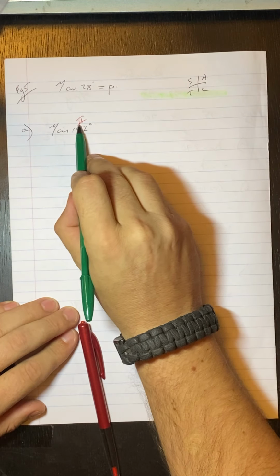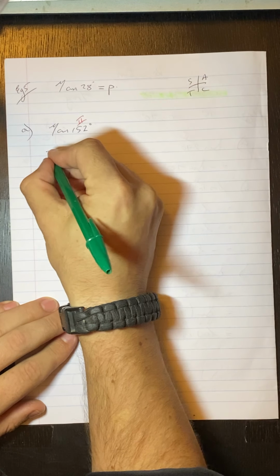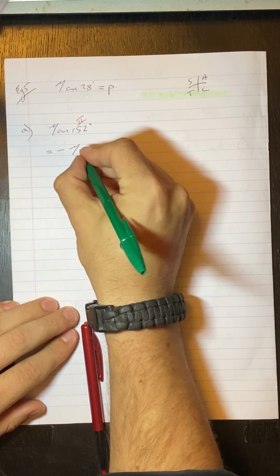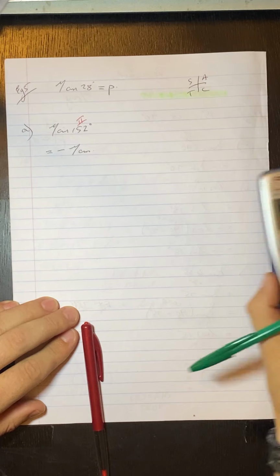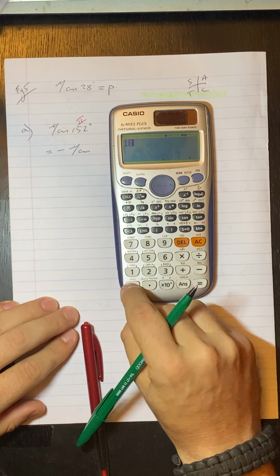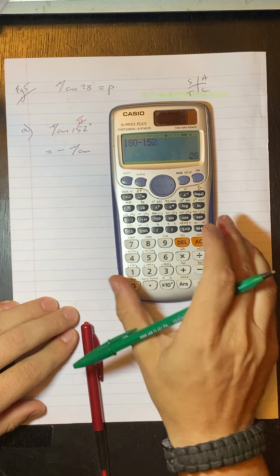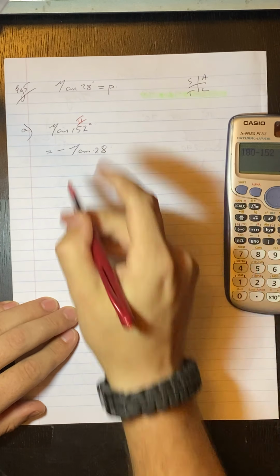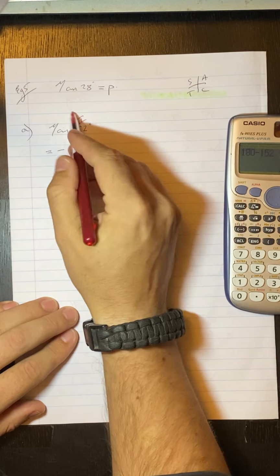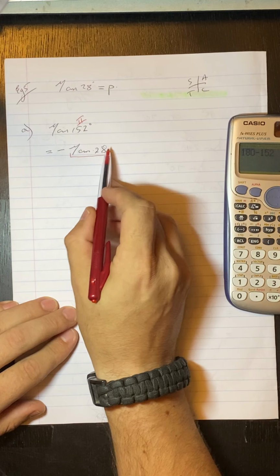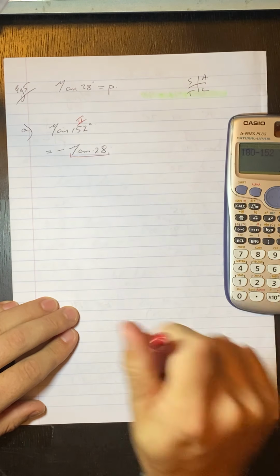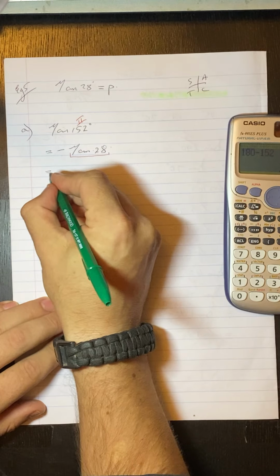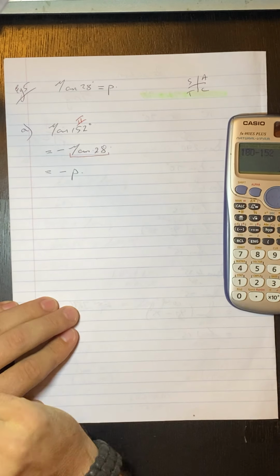We know that tan in the second quadrant is negative. And to reduce that 152, we say 180 minus 152, and we get 28. And have a look at that, that's exactly what they've given us. Tan 28, so this tan 28 becomes P. So this answer here is minus P.